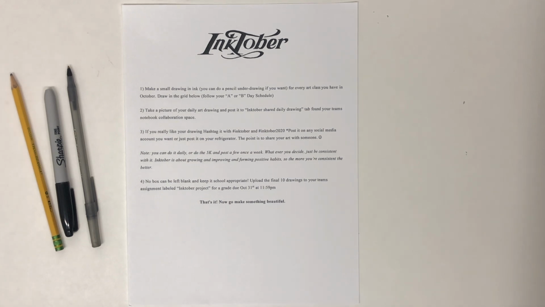So a little bit of history on this. Basically this started back in 2016 where they decided let's come up with a set group of words that we're going to do a drawing on, and then everyone's going to share it on social media. So we hashtag it, and it's an opportunity for you guys to practice on your art and share with others. Okay, so we're going to continue that. I already have the words broken up depending on if you're an A-Day kid or a B-Day kid, and yeah, we're going to do some drawings.